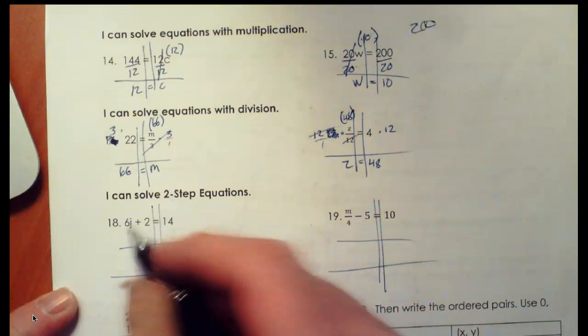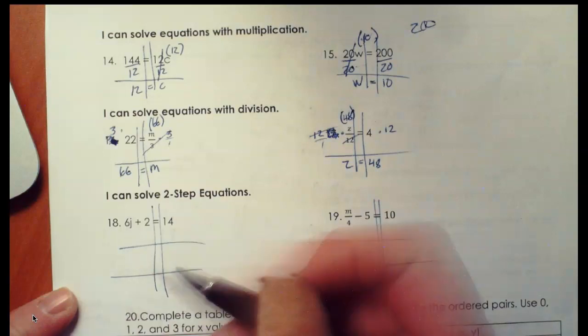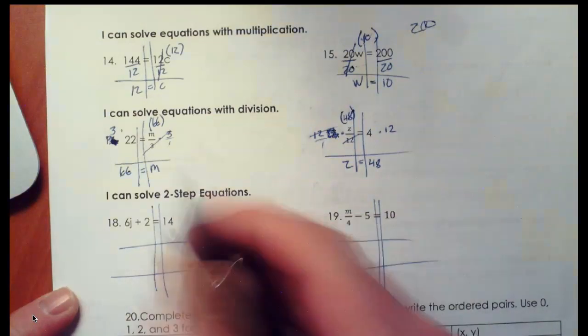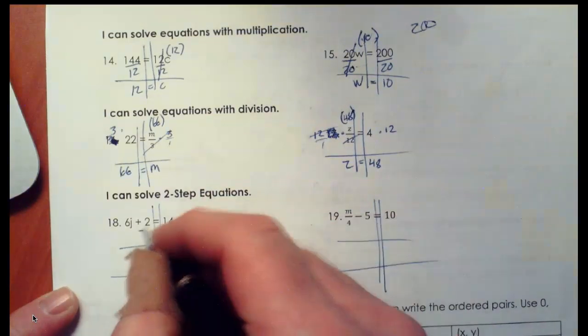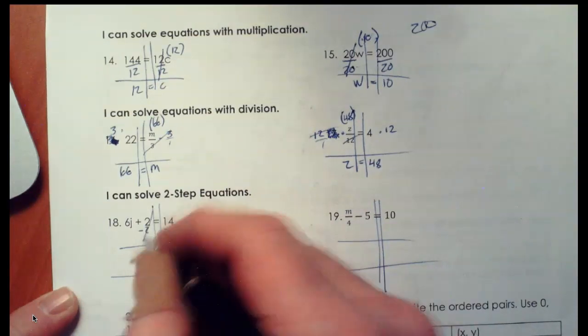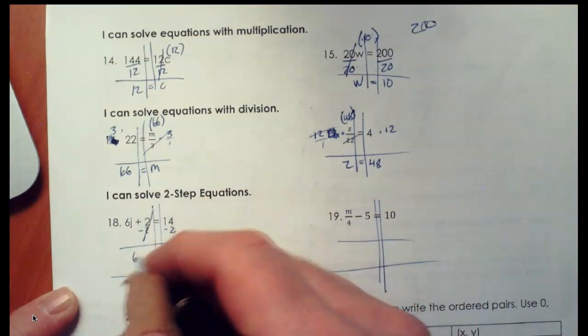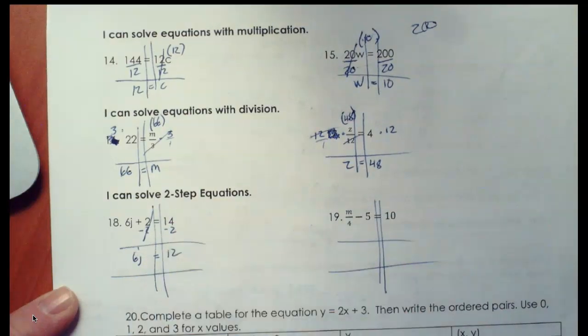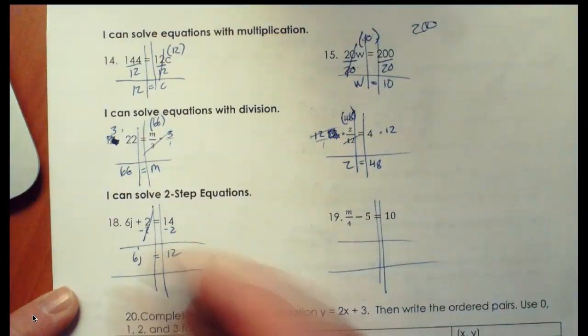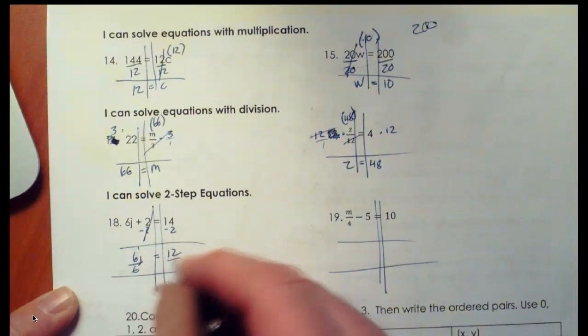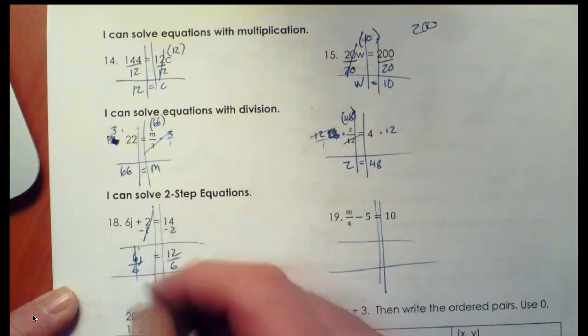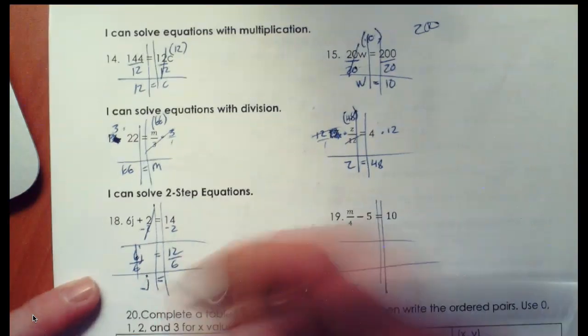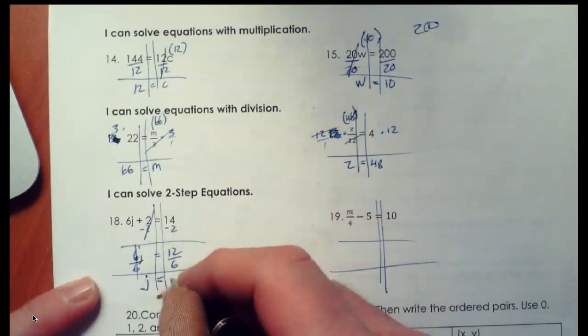So instead of dealing with multiplication and division first, we're going to deal with addition or subtraction first. So we start by subtracting 2 on this one from both sides. That leaves us with 6j equals 12. 6j is 6 times j, so the opposite of times is division, so we'll divide both sides by 6. 6 divided by 6 is just j, or 1j, and 12 divided by 6 is 2.